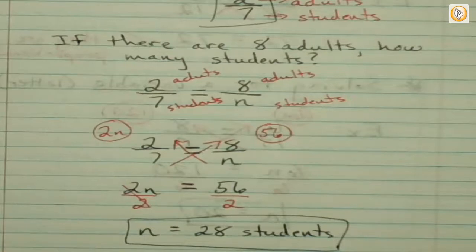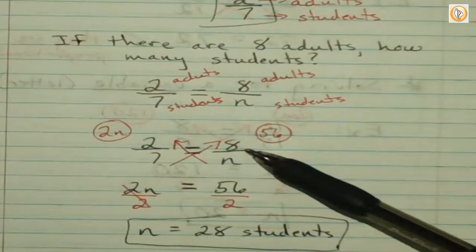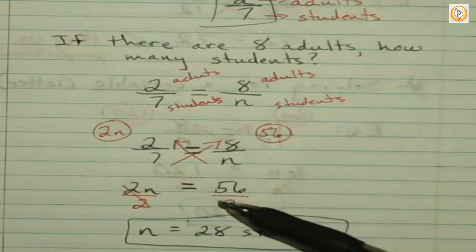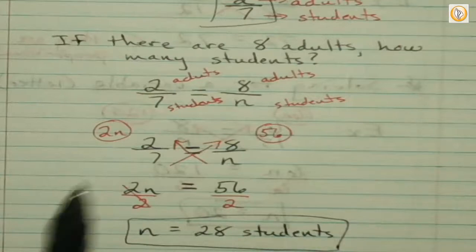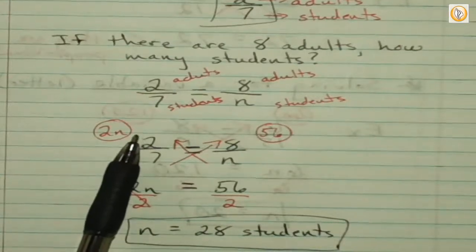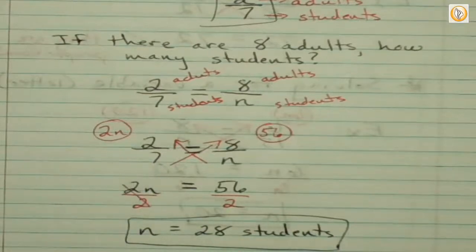So when you say, okay, in the building there's 8 teachers, about how many students would that be? Or you can look at it the other way. If they say the ratio at Eagle Heights is 2 to 7, and let's say there's 130 students, parents can figure out about how many teachers there should be in the building.